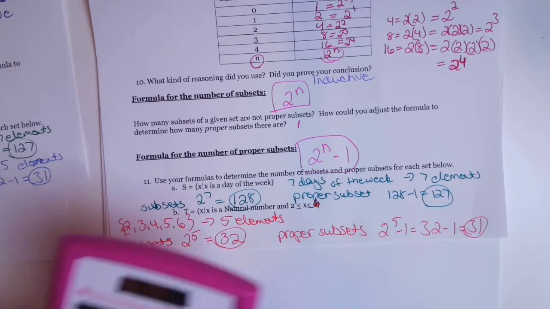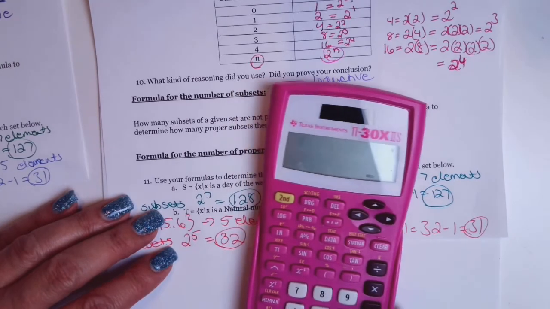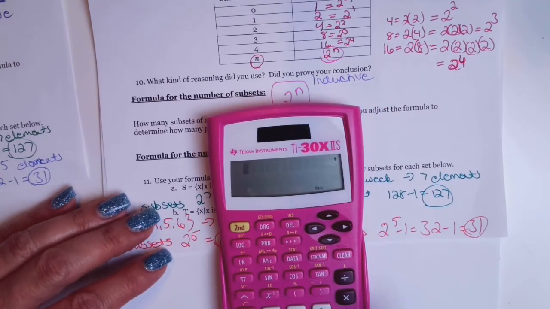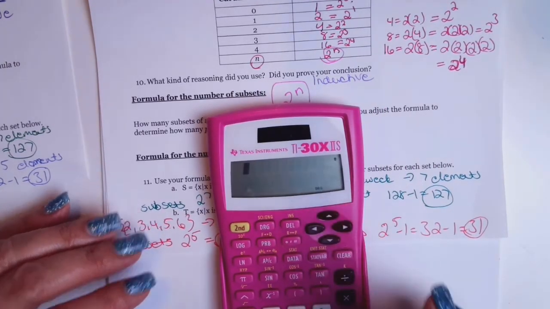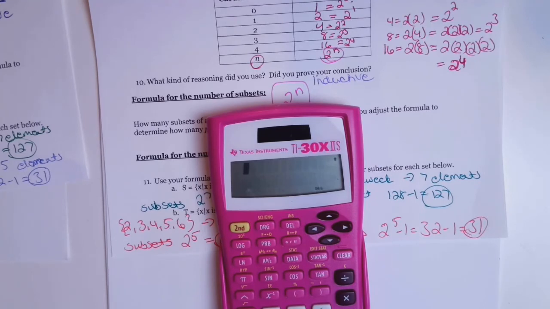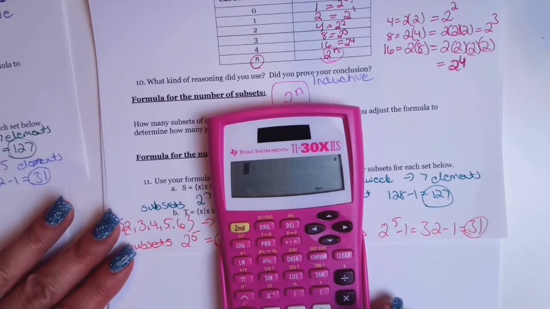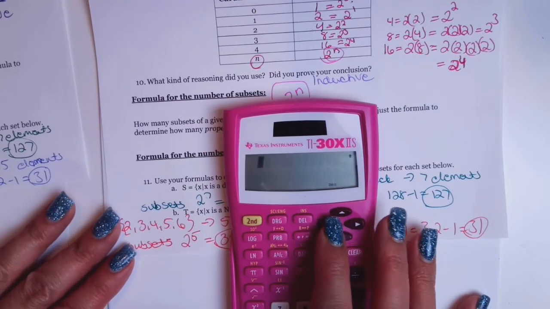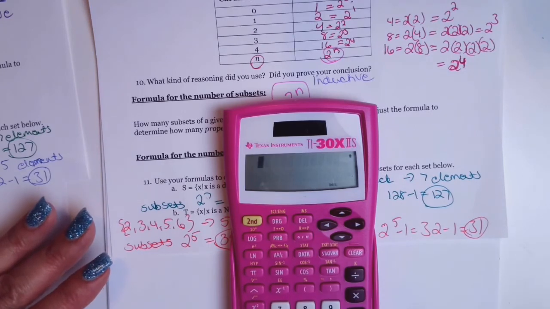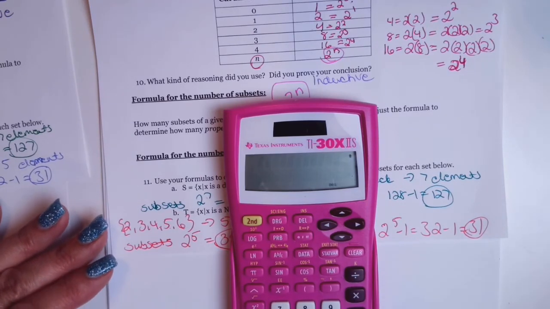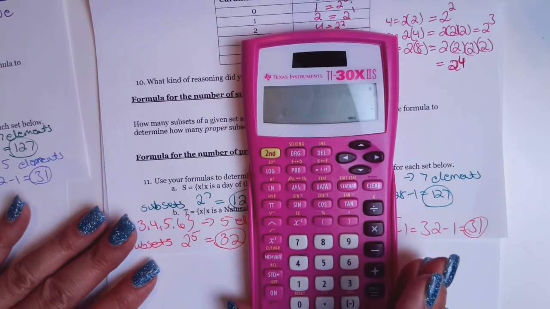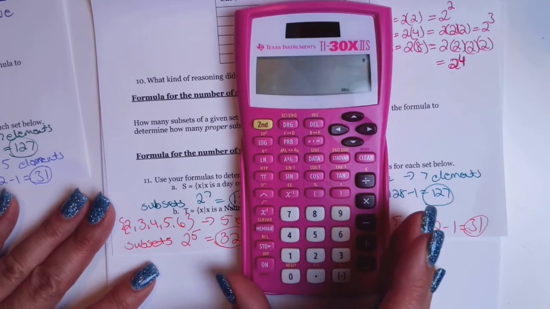So the calculator that I like to use is the TI-30X. This you can purchase at Walmart, Amazon. I haven't checked lately, but it's about $50. These are the calculators that, for example, our testing center uses on campus. But anyways, this is the one that I'm going to be showing how to use.